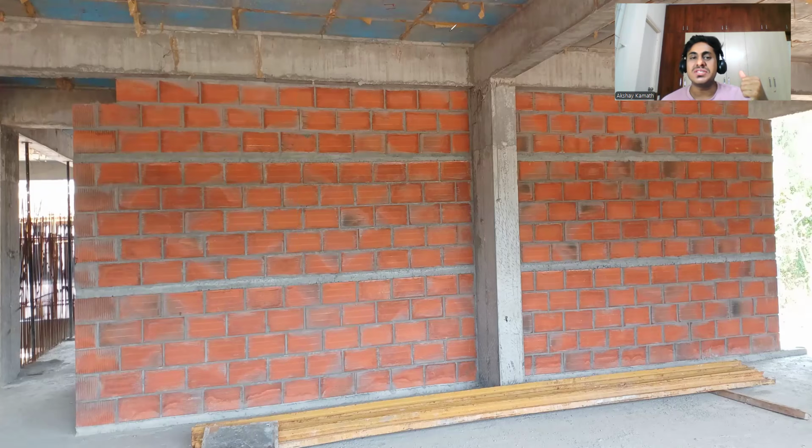Always remember, whenever you are doing the block work, the last layer or the last course should be made up of a complete block. It should be a full block. Generally on the site, if you're not following the quality, people put half blocks here, right? And then there will be a space here. That is not the right construction practice. What you should do is always have a complete block in the last layer at the top. Okay, that's the one thing you have to understand when you're going for checking of a block work.